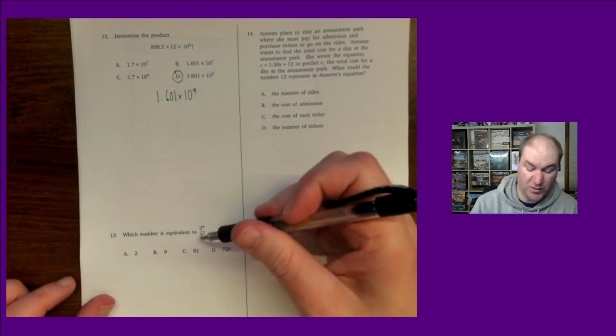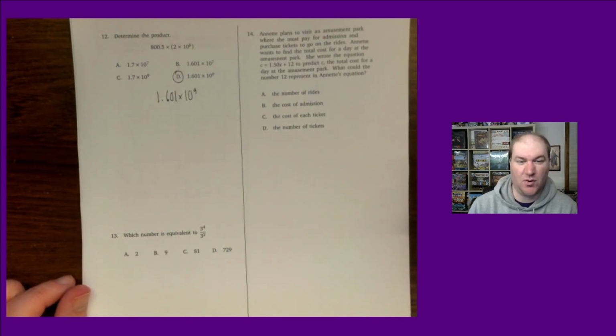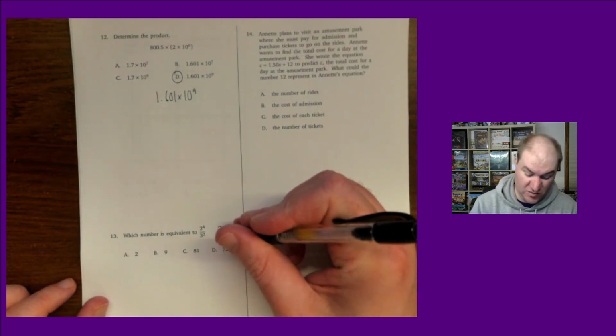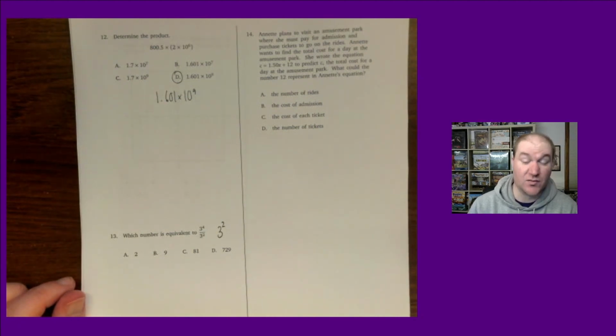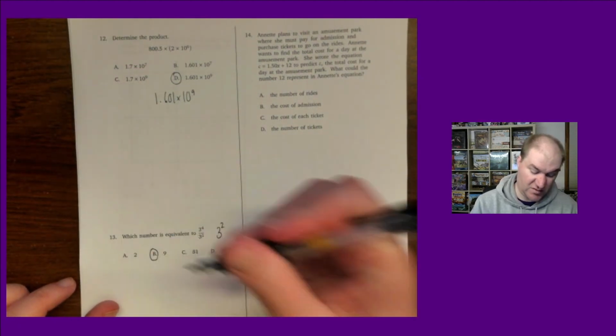Number 13, which number is equivalent to 3 to the 4th divided by 3 to the 2nd? Remember, when you're dividing, subtract exponents. 4 minus 2 is 2. 3 to the 2nd is 3 times 3. The answer to number 13 is B.